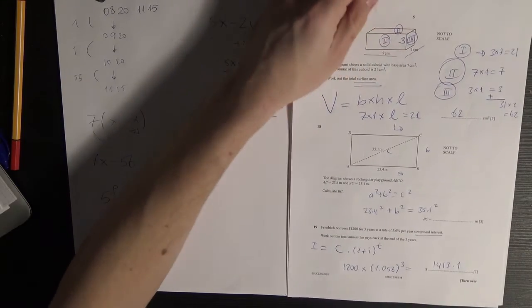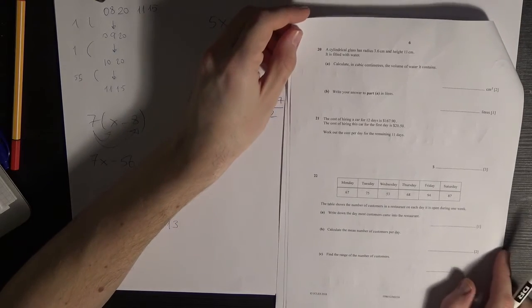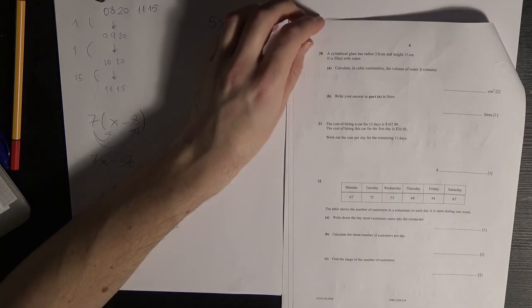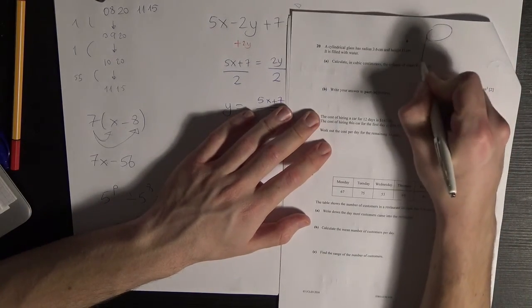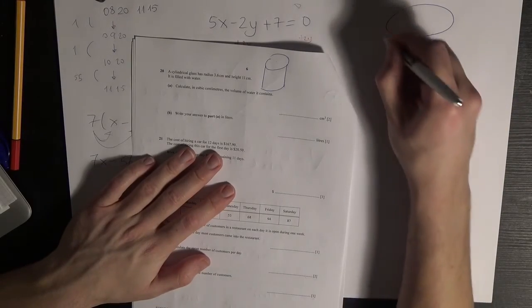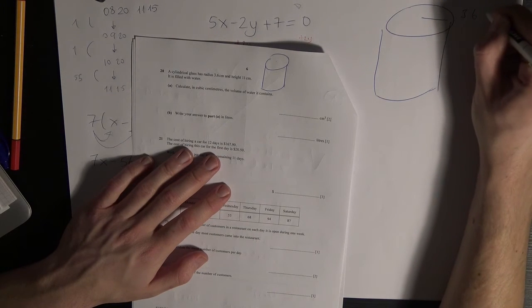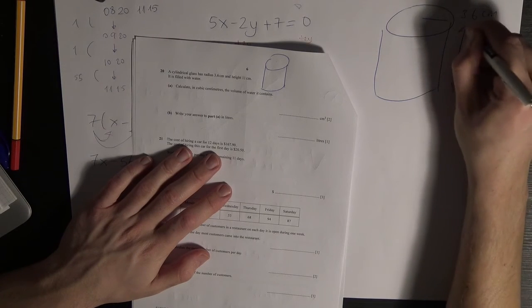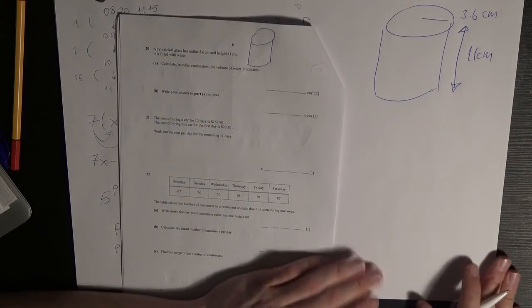Okay, that's also a formula question, so I don't expect you to do this, but in this page, number 17. A cylindrical glass has a radius of 3.6 centimeters, 11 centimeters height. Of course, this is a cylinder problem. Let me draw it bigger. Calculate the water it contains, meaning the volume.